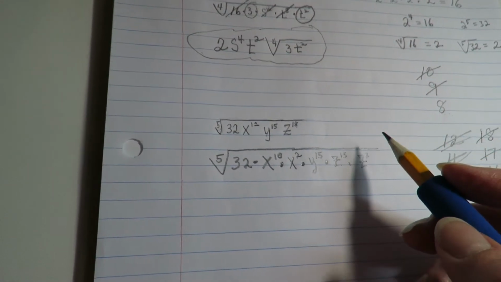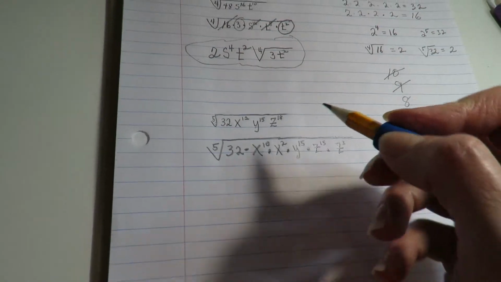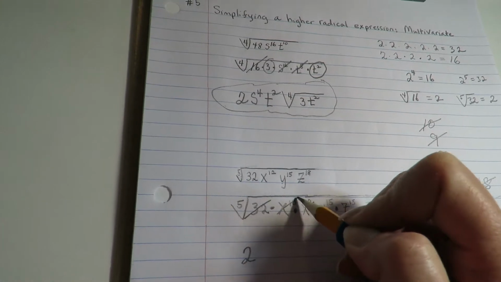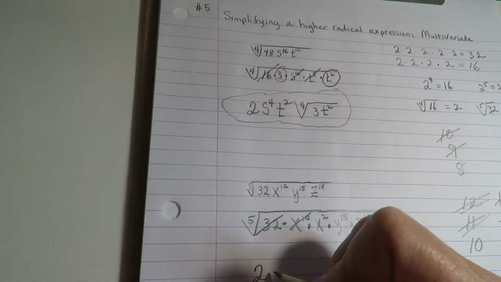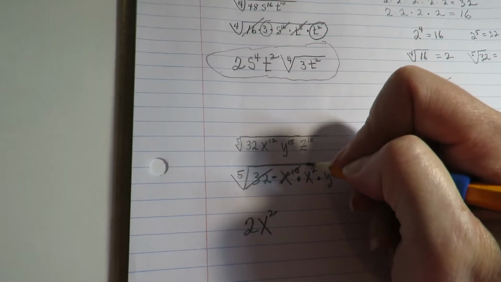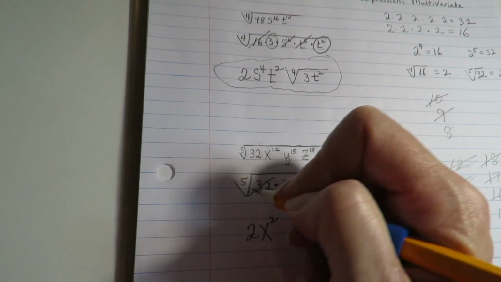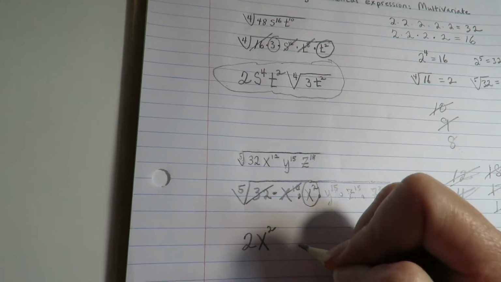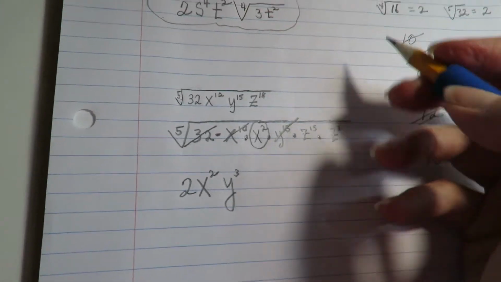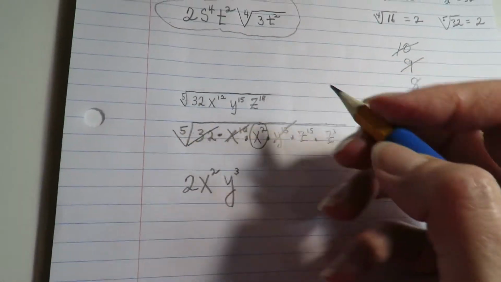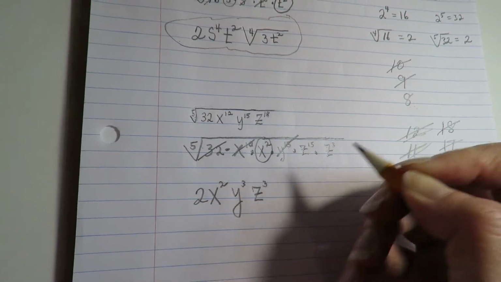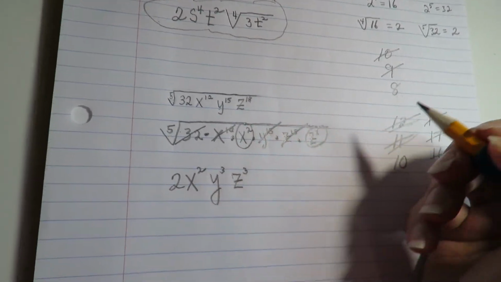So let's go ahead and do the fifth root now. So the fifth root of 32 comes out as a big 2. 10 divided by 5 is 2, so that's x to the 2. 15 divided by 5 is 3, so that's y to the 3. That came out. And then we have another 15, so 15 divided by 5 is 3. So that comes out, and then this guy's left under.